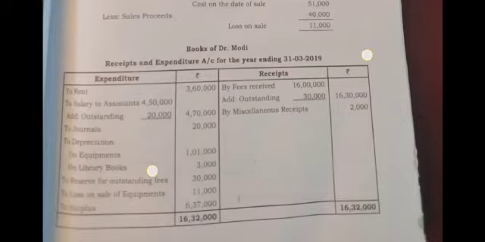On the right hand side, fees received is 16 lakh. The outstanding income is 30,000, and this amount should be shown on both sides, which is the condition under this problem. Here we compare with what we do in a non-trading concern. We follow similar information, but only one thing changes: outstanding income should not be taken alone.